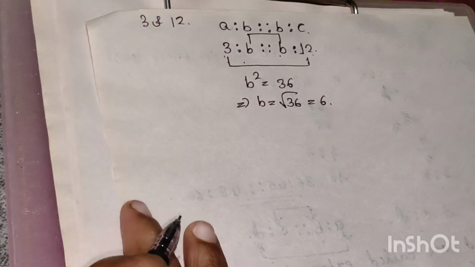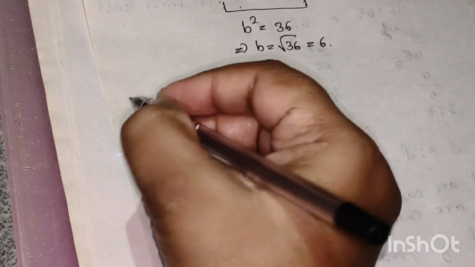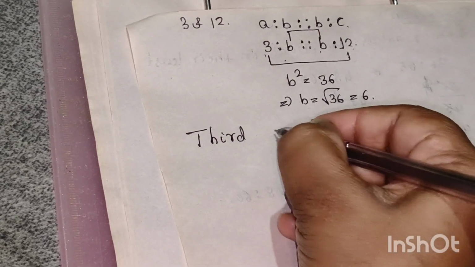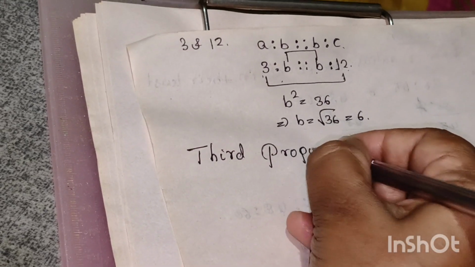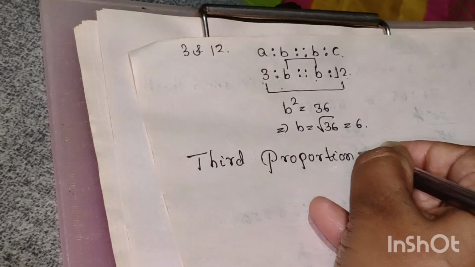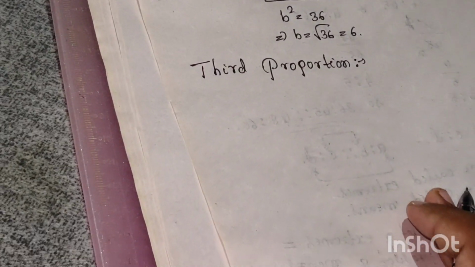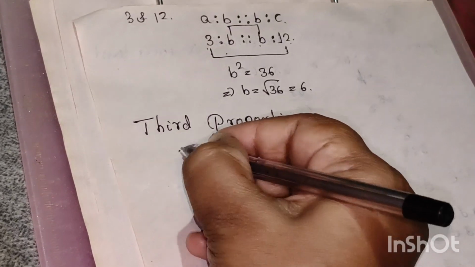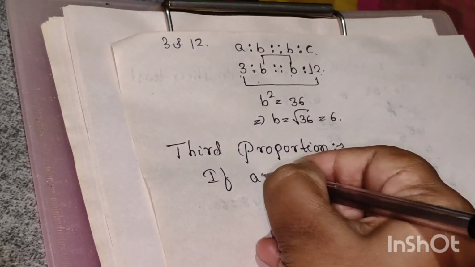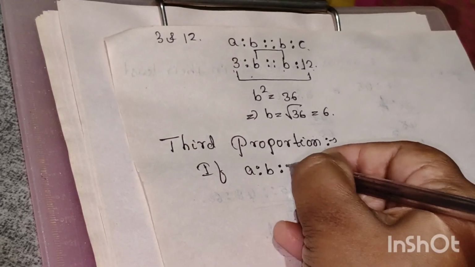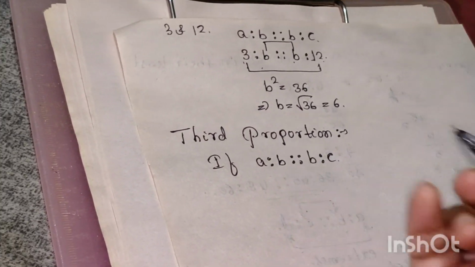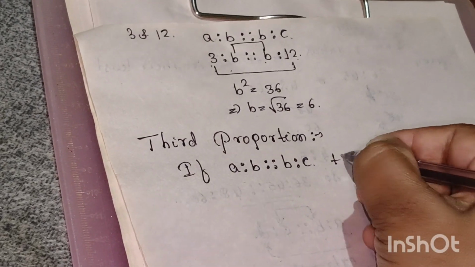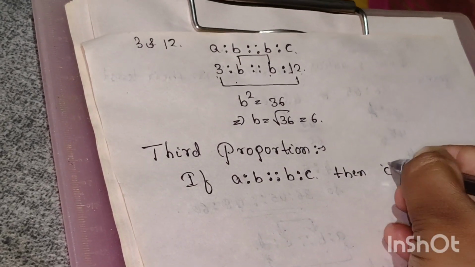Next topic is third proportion. Third proportion means if A is to B is proportion to B is to C, then C is called the third proportion.